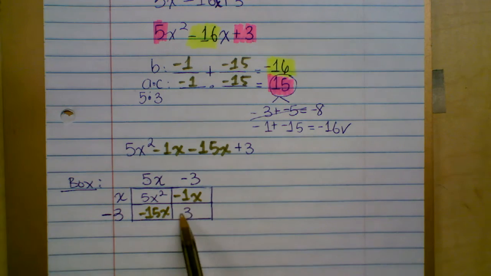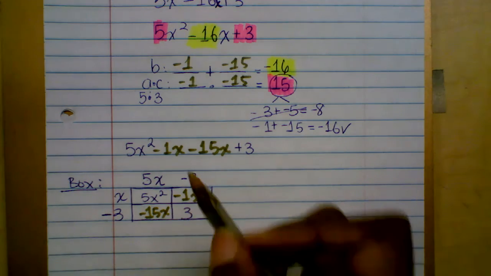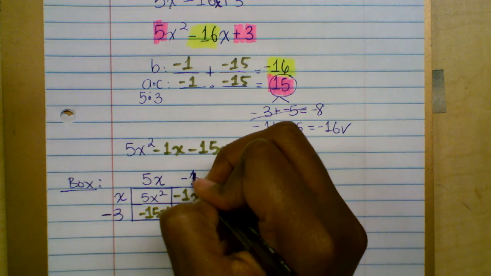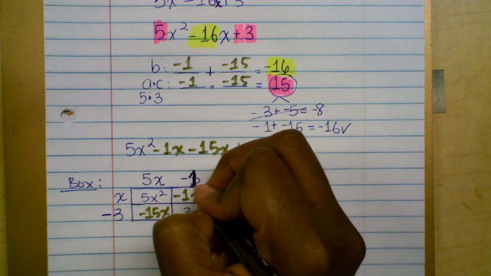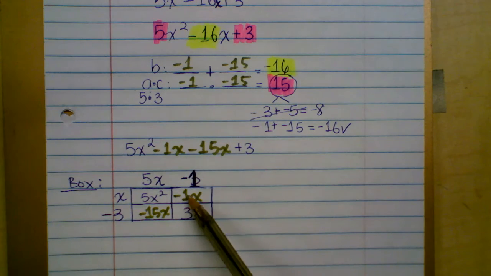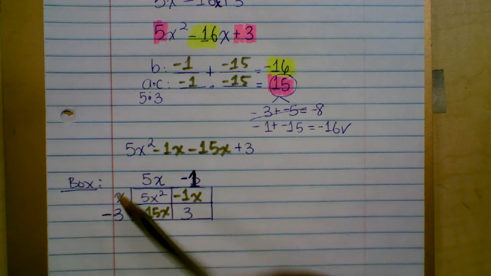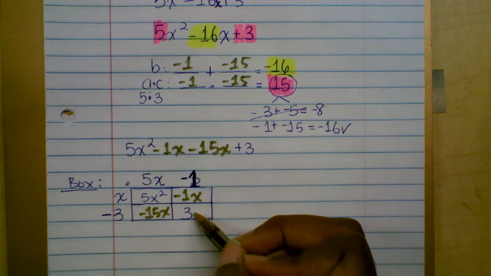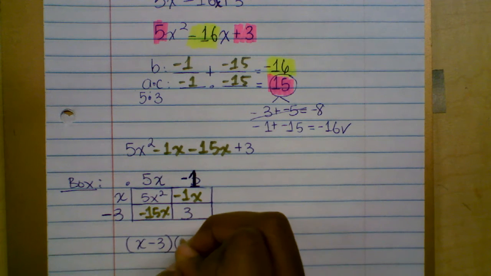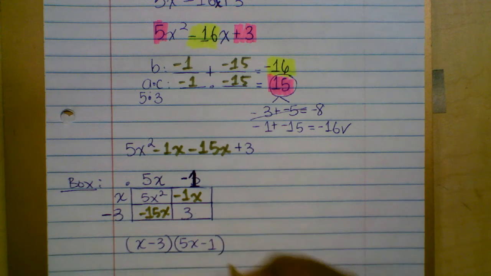So what is the greatest common factor? The number that both numbers are divisible by. It's not going to be 3, it has to be 1, or -1, since we have a negative. So let's multiply again. x times -1 is -1x. -3 times -1 is +3. So the factored form is x minus 3 times 5x minus 1.